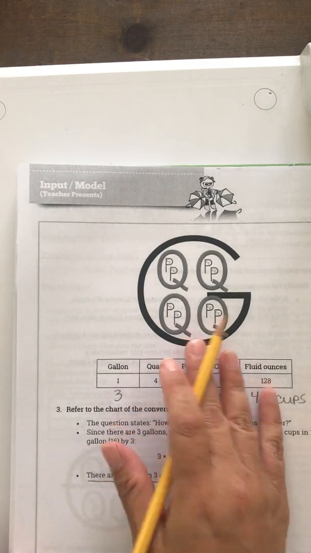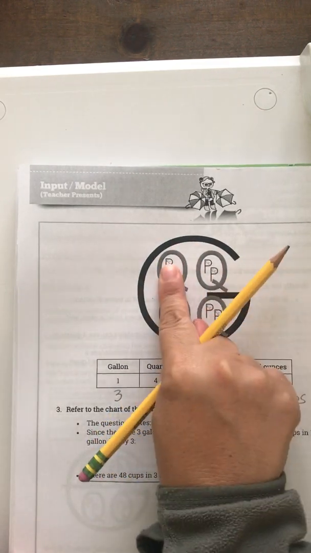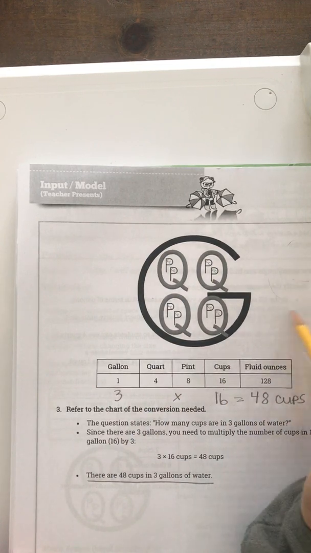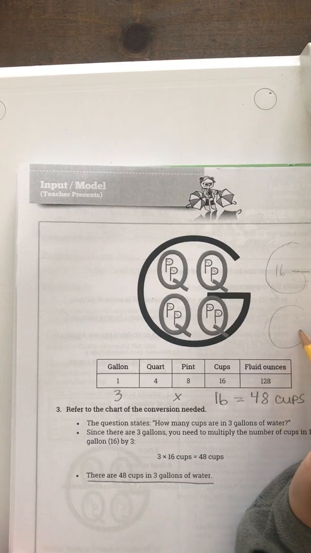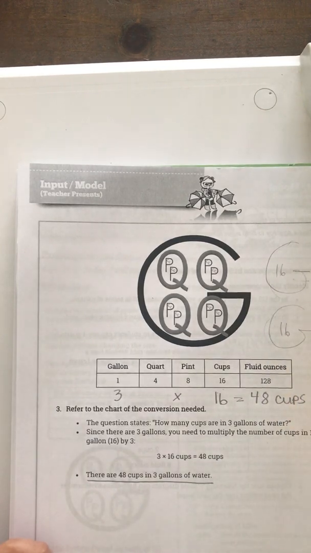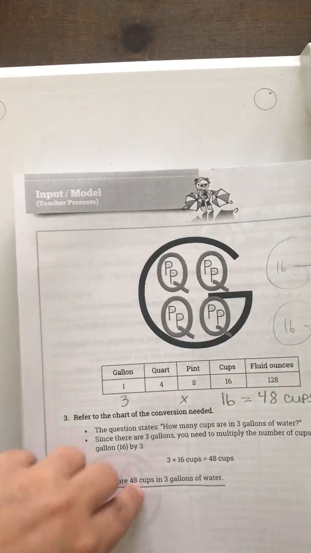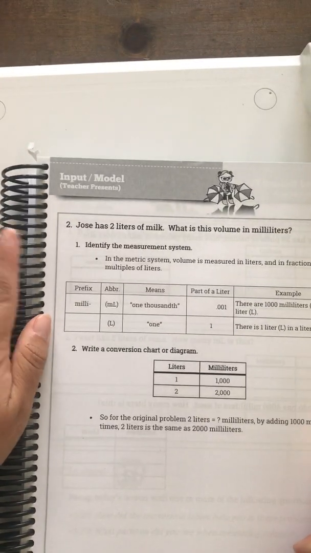So using this, you can tell 1 gallon, 16 cups. If there were 2 more G's, right? 1 G, there's going to be 16 cups. Another G, there's going to be another 16 cups. So 3 times 16 is going to give you how many cups in 3 gallons.